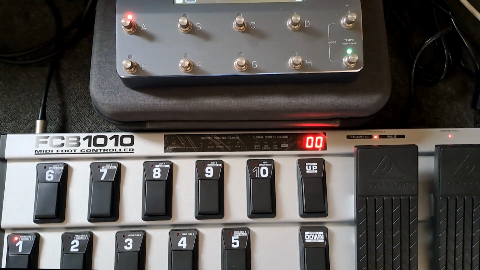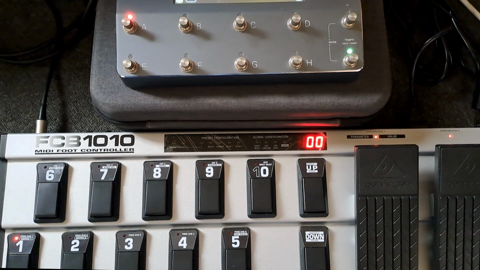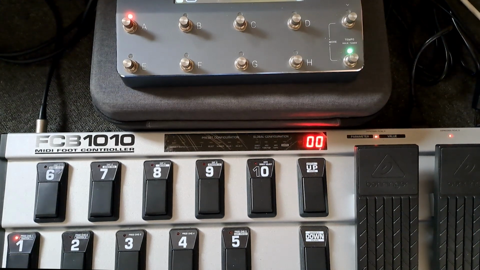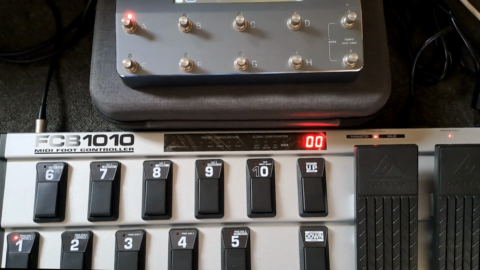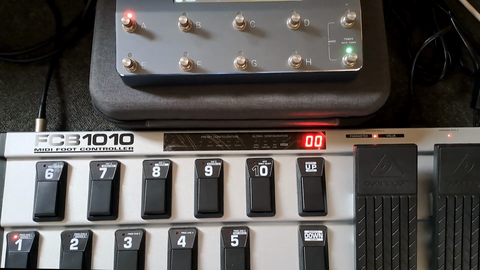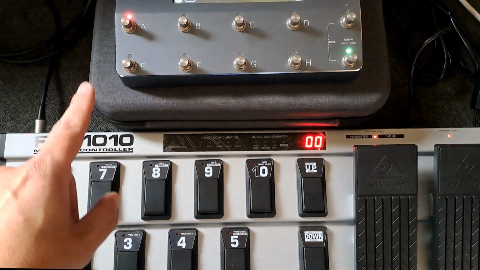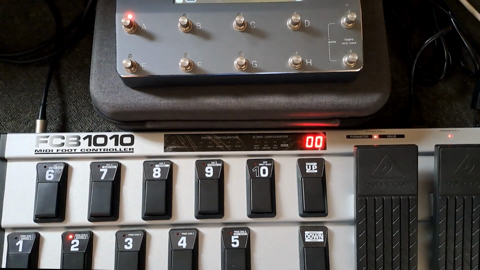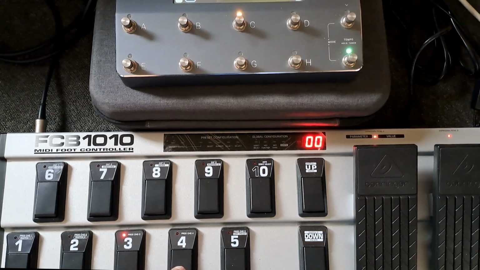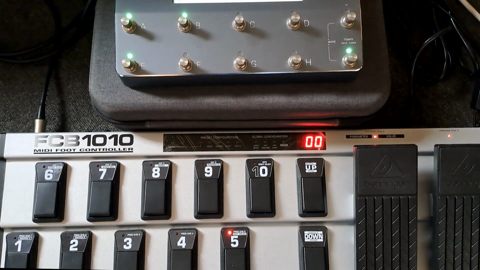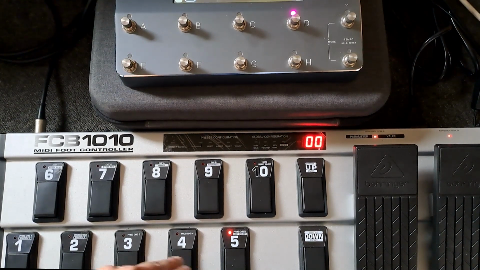Pedal 1 corresponds to pedal A. I've got the Quad Cortex set up in scenes mode, or scene mode, as opposed to stomp box or preset. I find scene is the best mode for my purposes. So pedal 1 on the floorboard corresponds with pedal A on the quad. Pedal 2 is B, pedal 3 is C, pedal 4 is D, pedal 5 is actually the tap tempo thing.